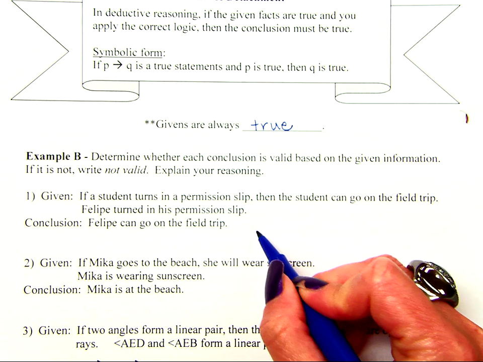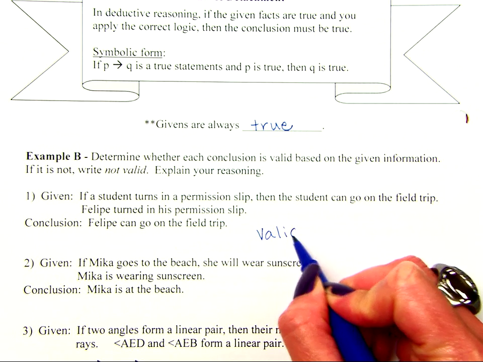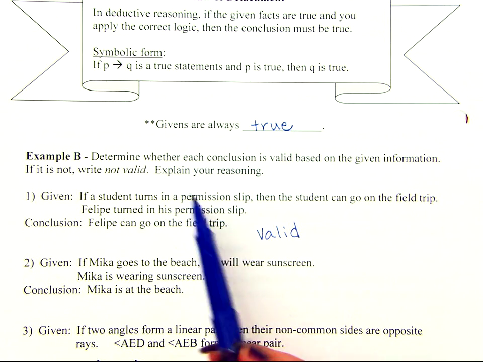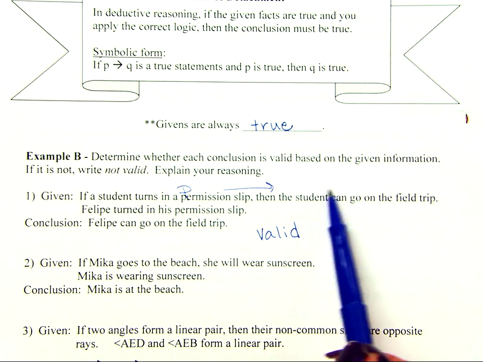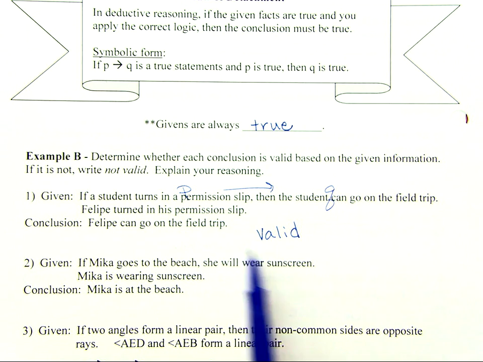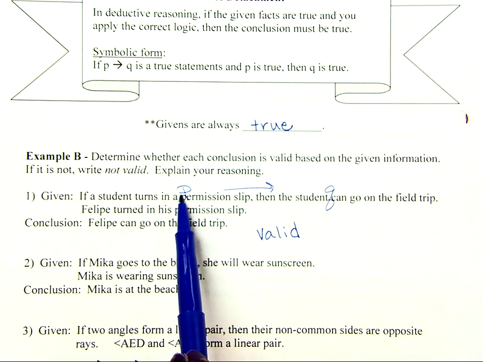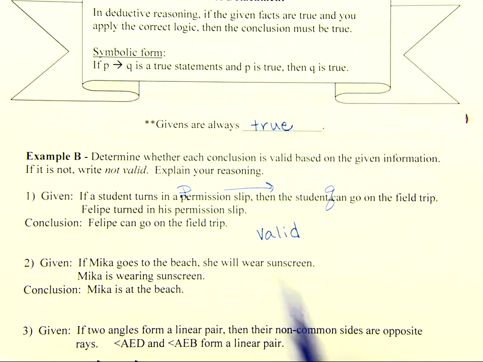Yes, that is a valid conclusion. Here, turning in the permission slip is P, then Q, he can go on the field trip. Well, it says Felipe turned in his permission slip. P is true. Q, the second part, must be true.